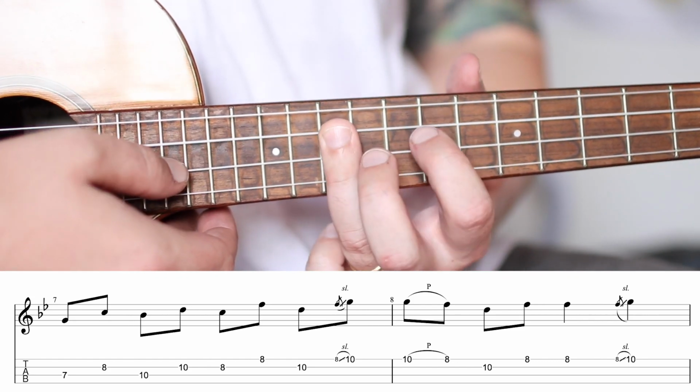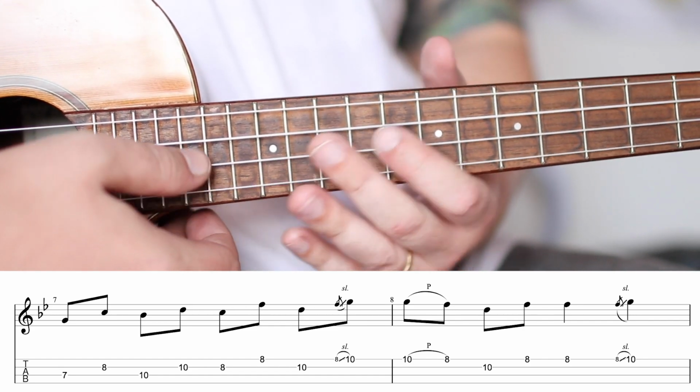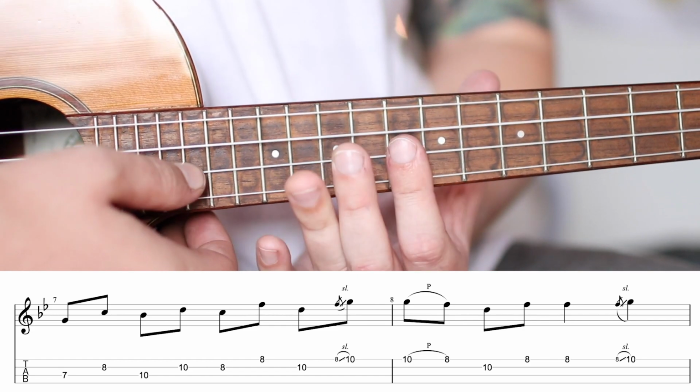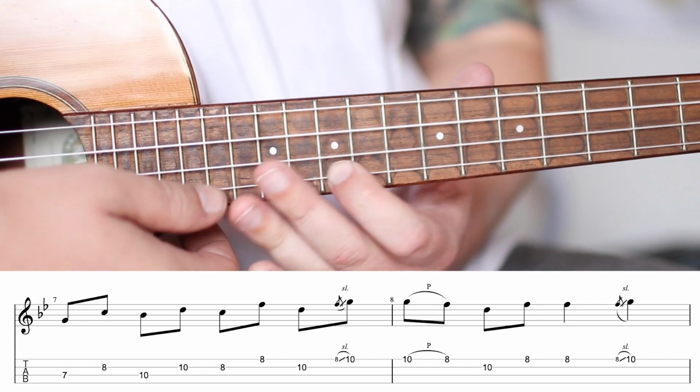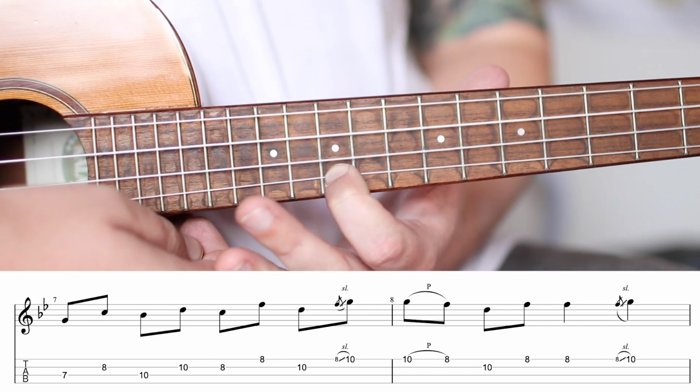1 and 2 and 3 and 4 and. 1 and 2 and 3 and 4 and.